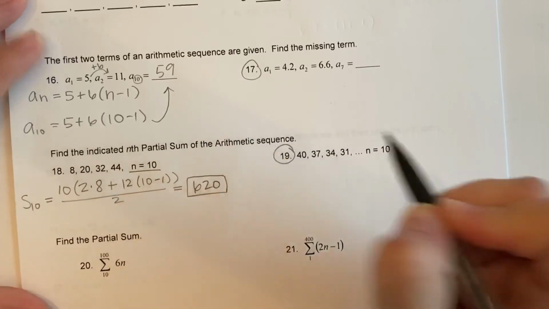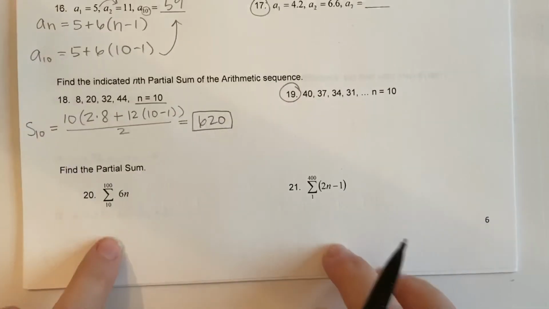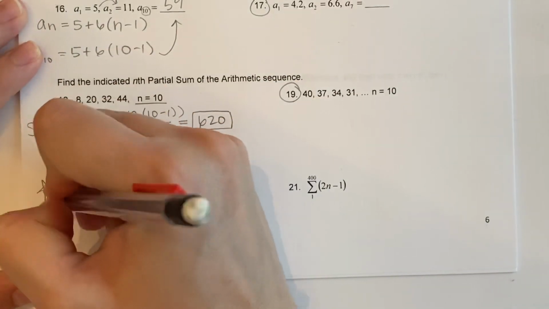Y'all do 19. Okay, 20 and 21, those are just calculator problems, so y'all can do those as well.